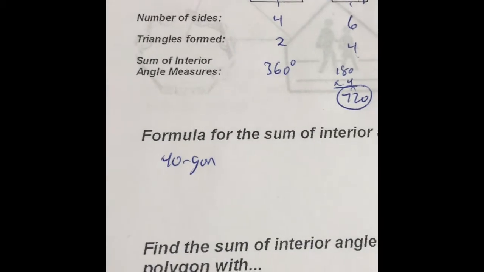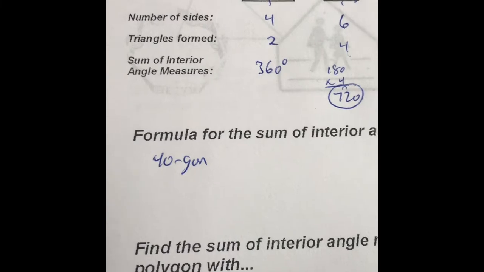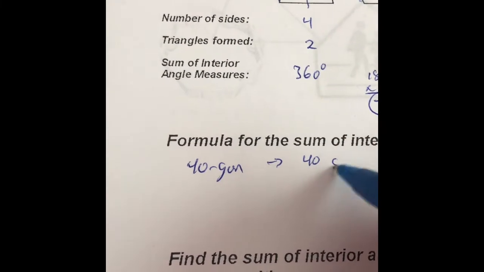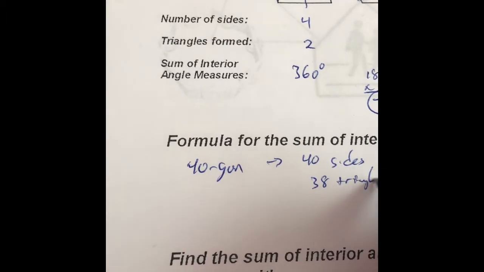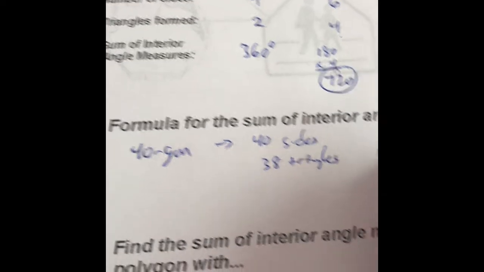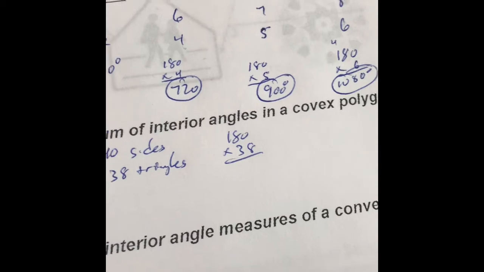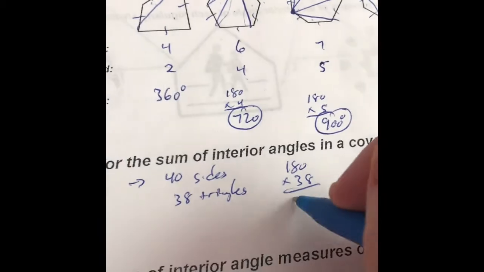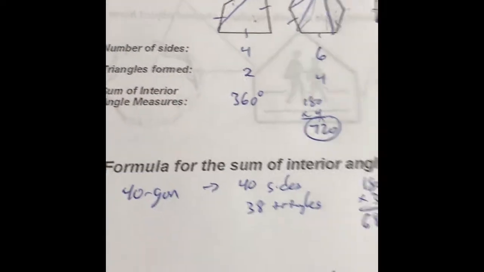Well, we're not going to draw a 40-gon and try to make all the possible triangles. That's going to be a little crazy. It'll take forever to do. So if you have a 40-gon that's 40 sides, that means that you can make 38 triangles, and you're just going to do 180 times 38 to get the total number of degrees. 180 times 38 is going to be 6,840. So there's a total of 6,840 degrees in a 40-gon.